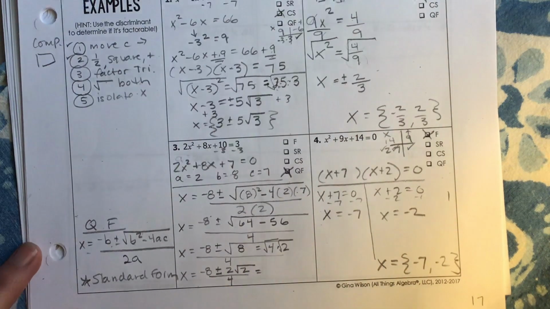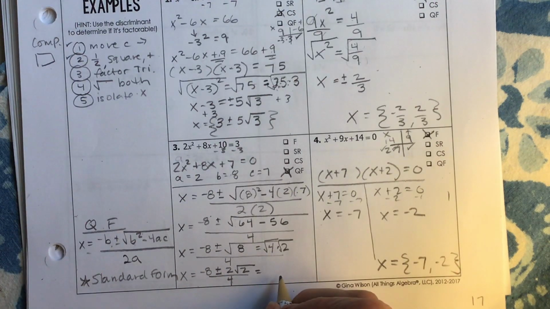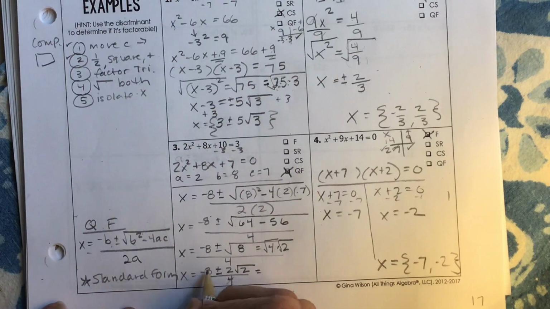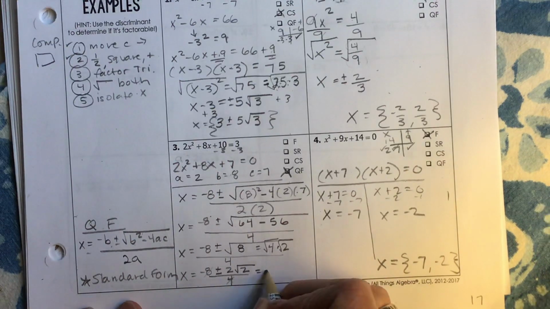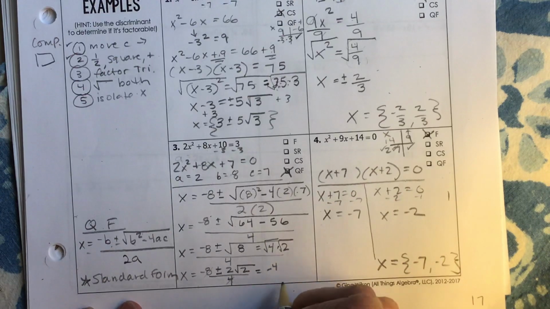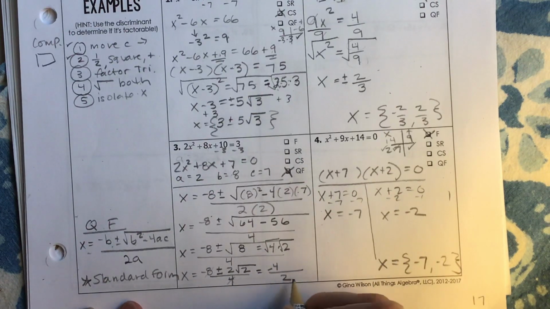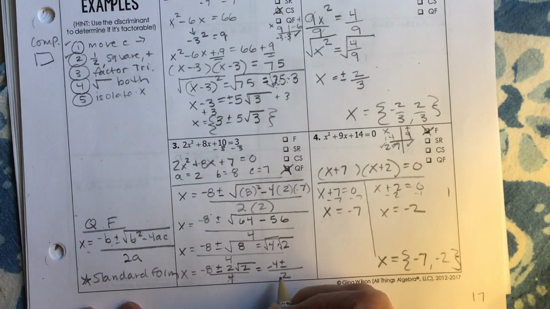Now I can even simplify this because I have 8 divided by 4. It's kind of like thinking like this is fractions. So negative 8 divided by 4, I could simplify that as negative 4. I'm splitting both in half over 2 plus or minus, and then I had 2 over 4 right over here.